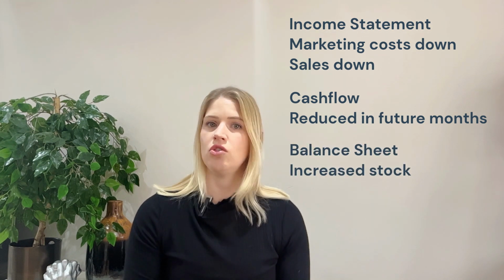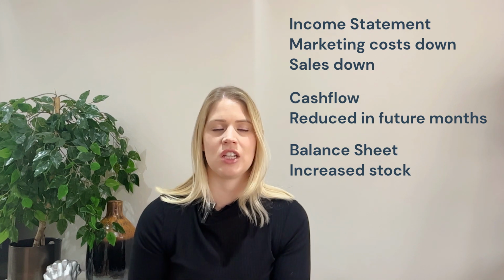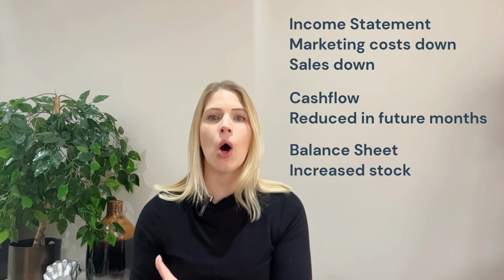For example, if you had bought lots of stock thinking that your sales were going to be at the normal level, you've now got higher stock levels than you normally had. So you've got cash flow tied up in there and your debtors number would decrease also. And this, for example, could impact whether or not a bank would approve you for a loan. So that one decision you made about reducing your marketing expenses has quite a knock-on impact further down the road.